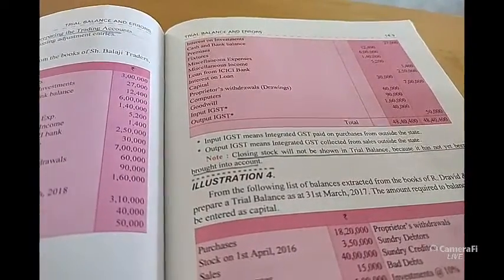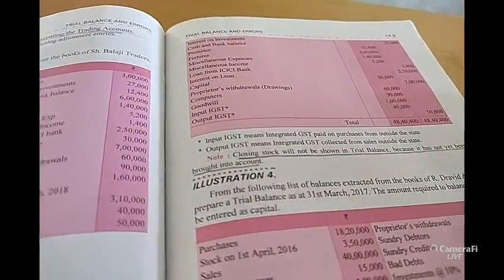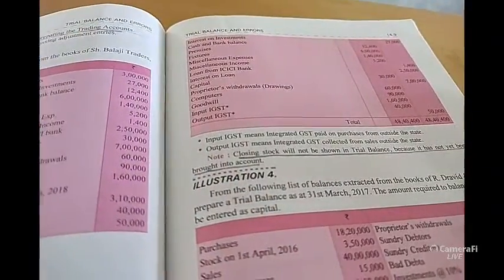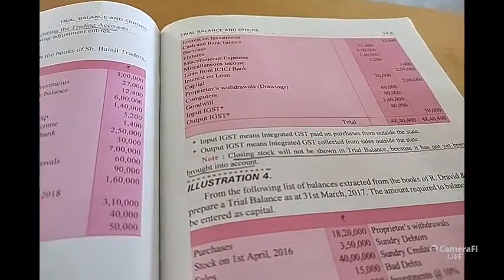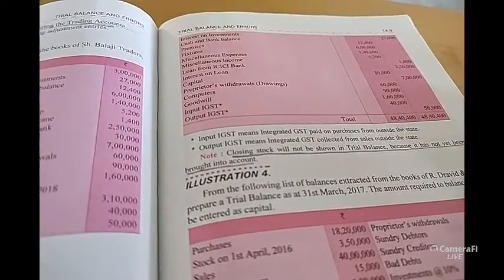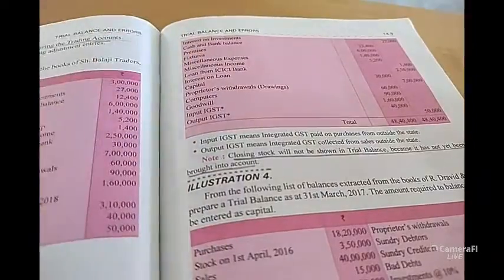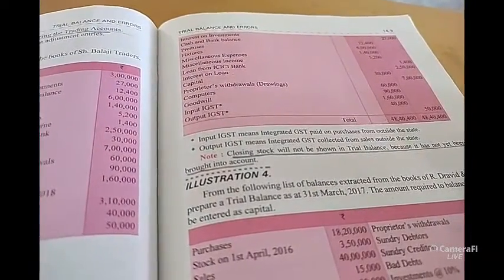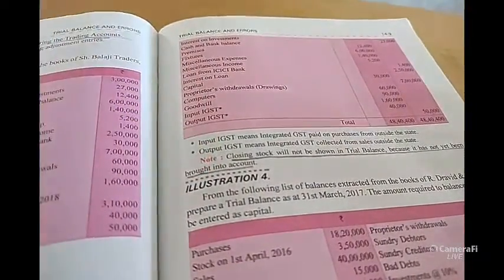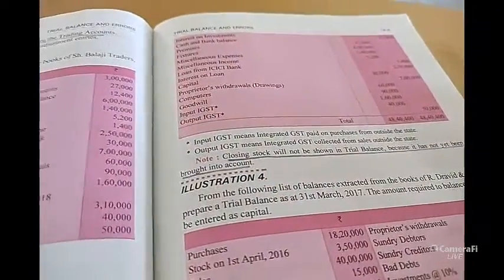Please girls, you are saying no ma'am, but you must practice all the sums. Only 9 to 10 sums are there. So please practice all the sums repeatedly. Do the illustrations also and the practicals also, and ensure that you get those 3 or 6 marks. In the short answers there is a 3 marks question, and in the long section there is a 6 marks question. Such an easy chapter, you can easily score.